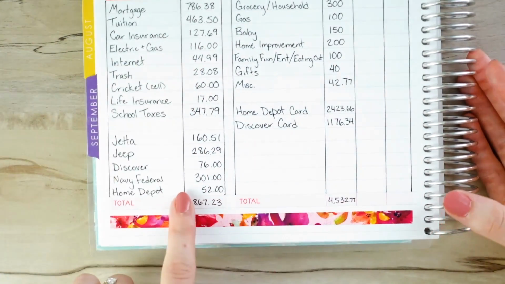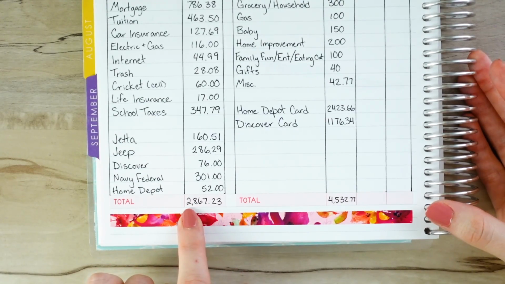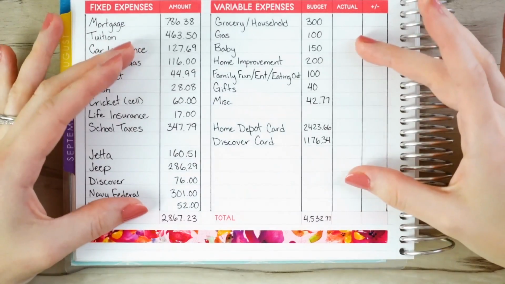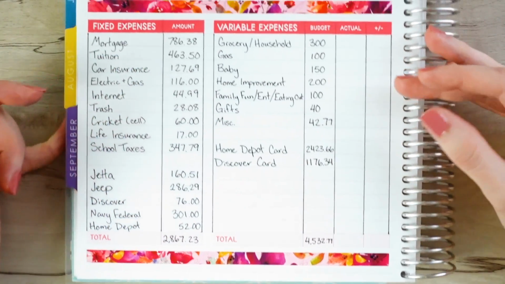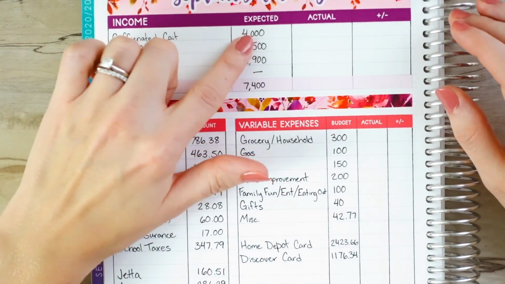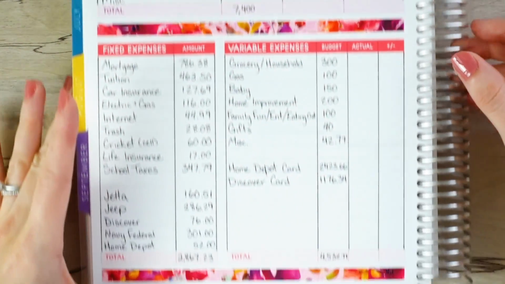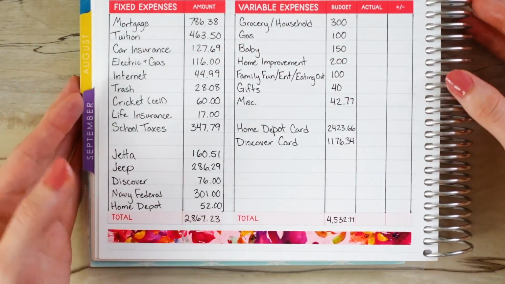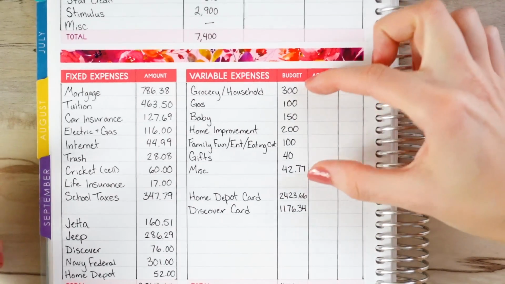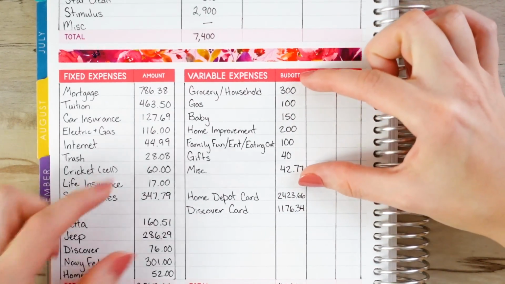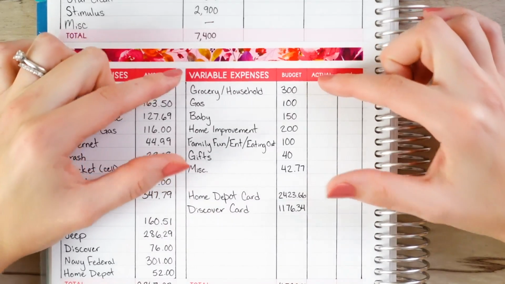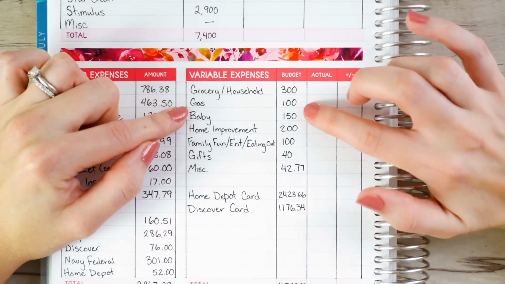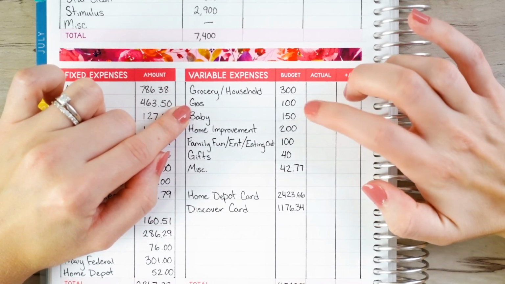So the total for all of these fixed expenses this month is $2,876. So what I did was I took the $3,800 that I usually pay myself, subtracted this out, and what I was left with, I don't actually have that number, but I used that to determine these variable expenses up here. So we have $300 for grocery and household, $100 for gas, which I know should be good.